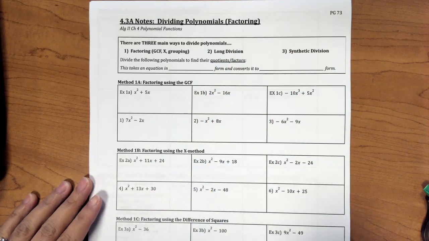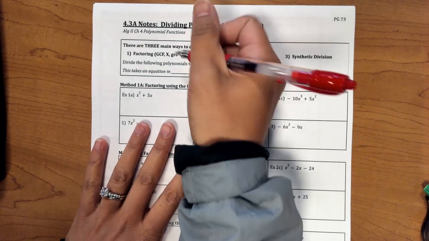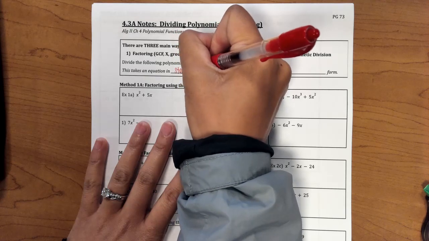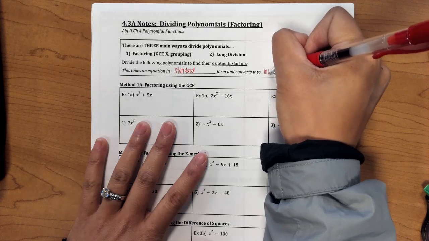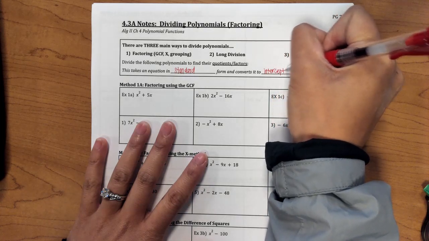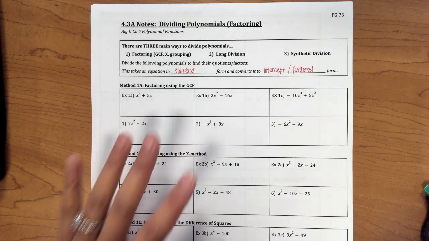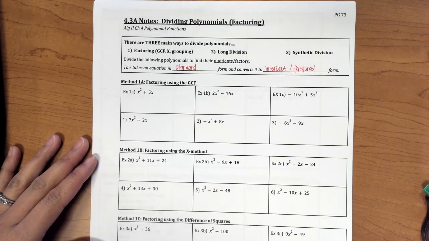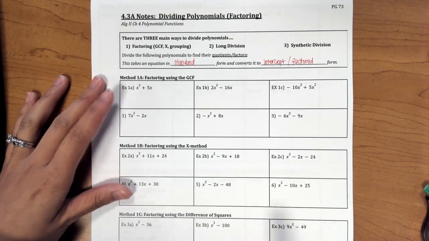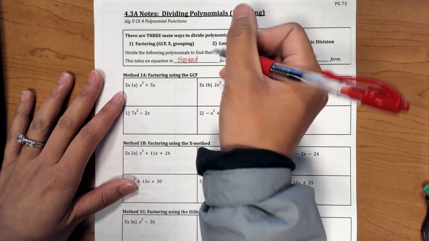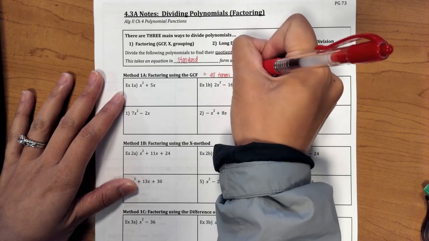So when we divide polynomials to find their quotients or factors, we are taking equations in standard form and we're converting it to intercept, but this chapter we're going to call it factored form. So we're going to review a few methods, but we're also going to learn a few methods. So our first review method is the GCF, greatest common factor. What can you divide all terms by?